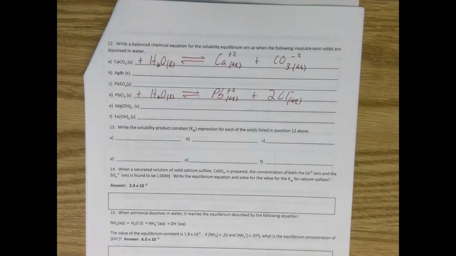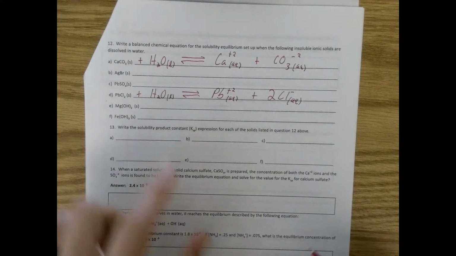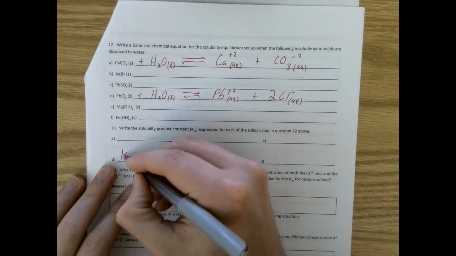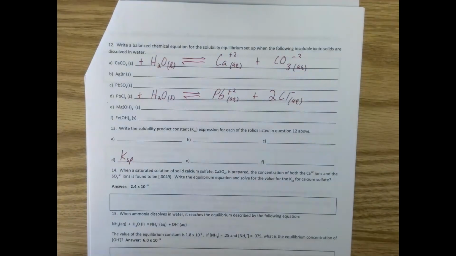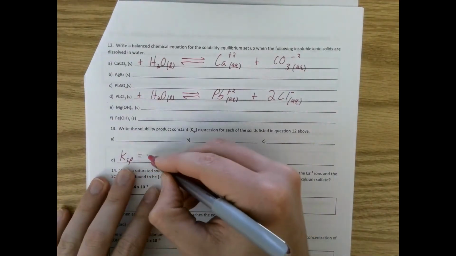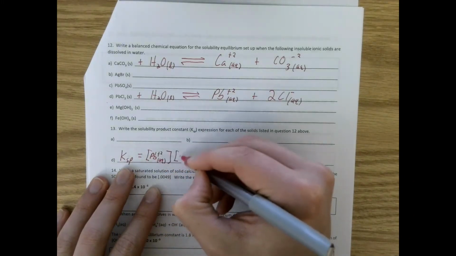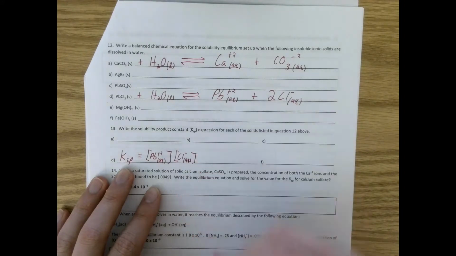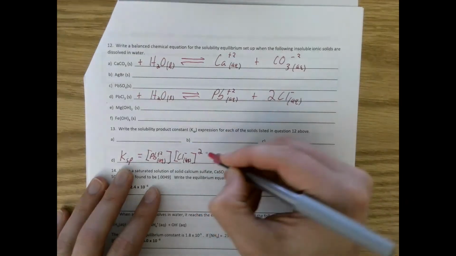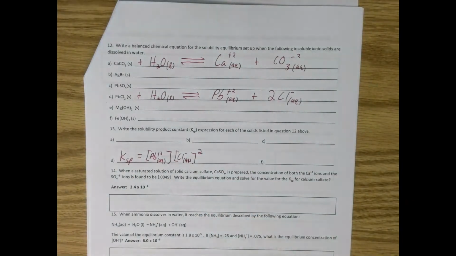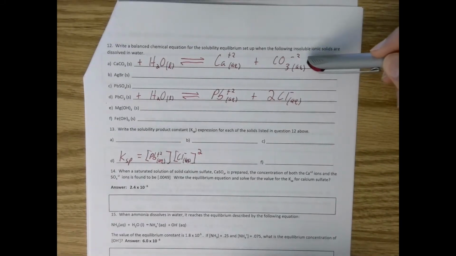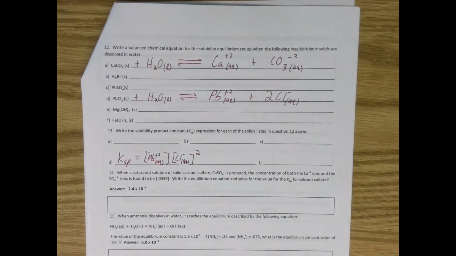So now, 13 wants you to use that information to write the equilibrium expressions. So I'll do D to make sure we did it right. So it'll just be K, and it really should be KSP. If you just write K, that's fine. Equals concentration of Pb plus 2 AQ times concentration of Cl minus AQ. Is that right? Just go square it. Will anything be squared for A? No, nothing squared for A. We only square it because the coefficient is a 2 there. Okay.